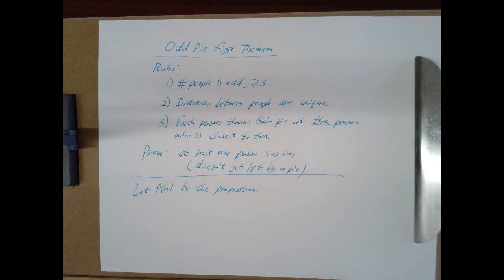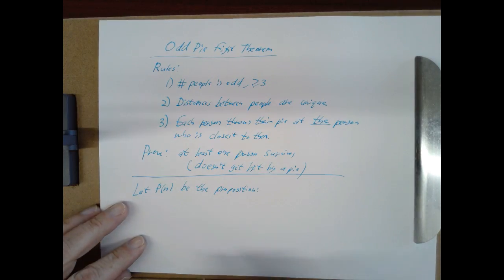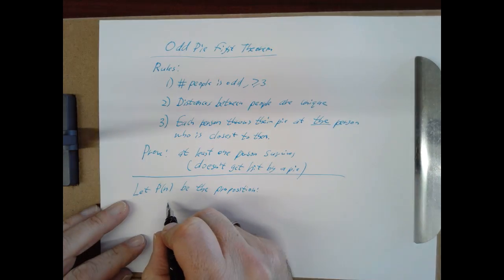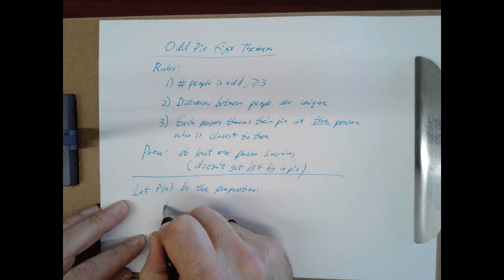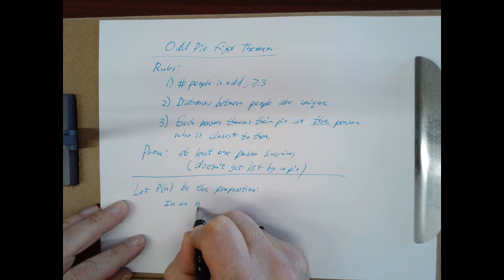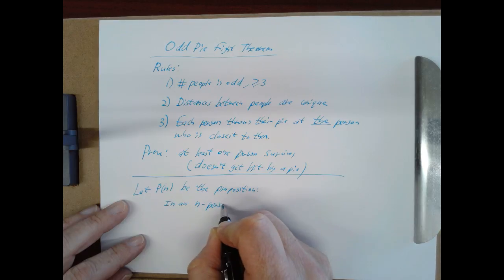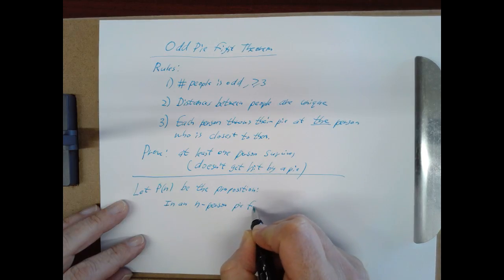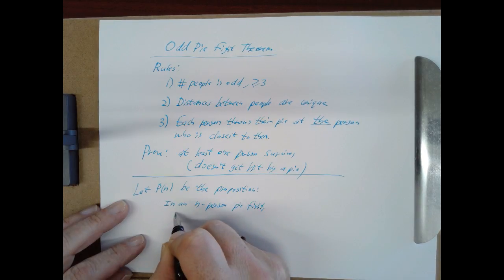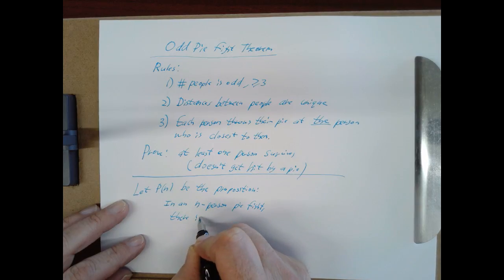Yeah, a room full of n people? Sure, odd n. Odd n, okay. So P of n can be the proposition: in an n-person pie fight, there is a survivor.